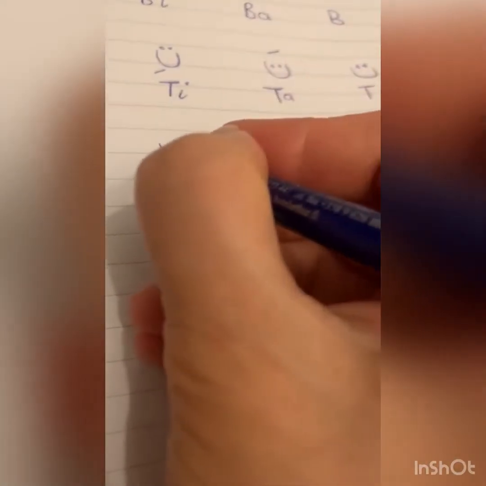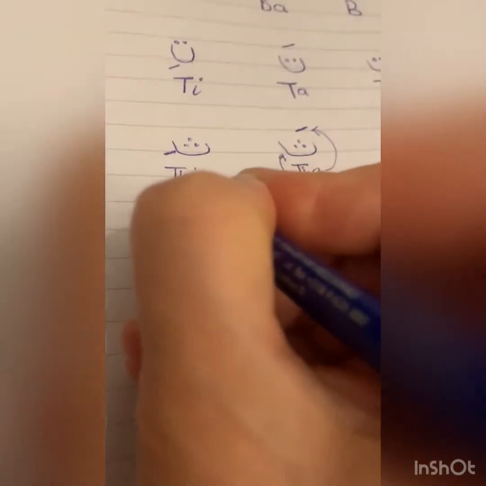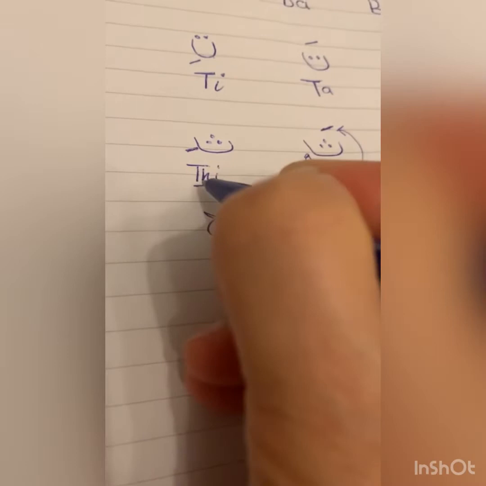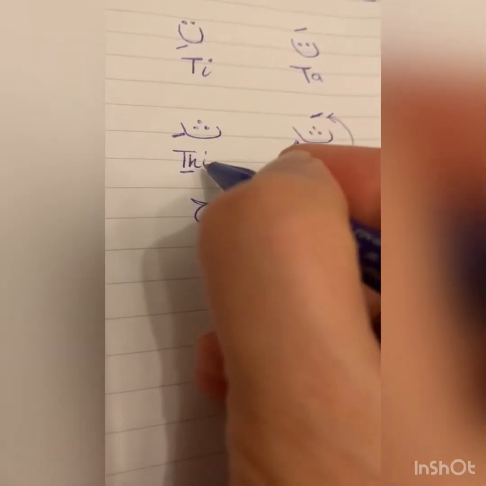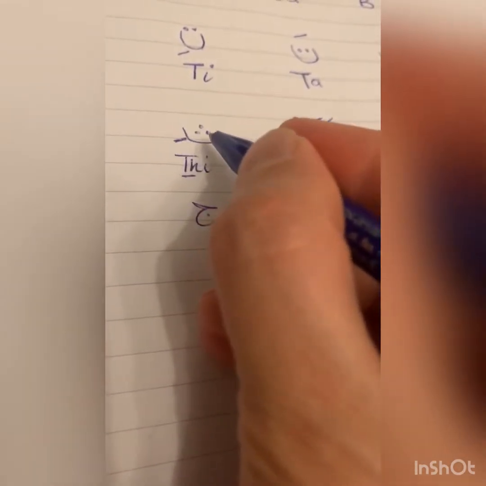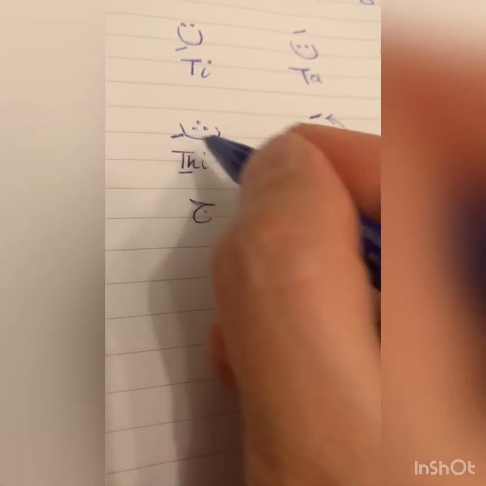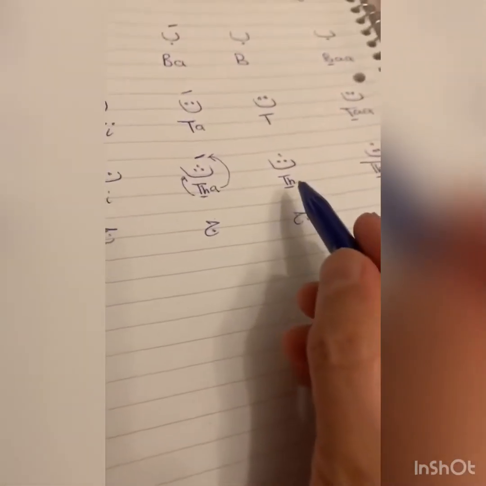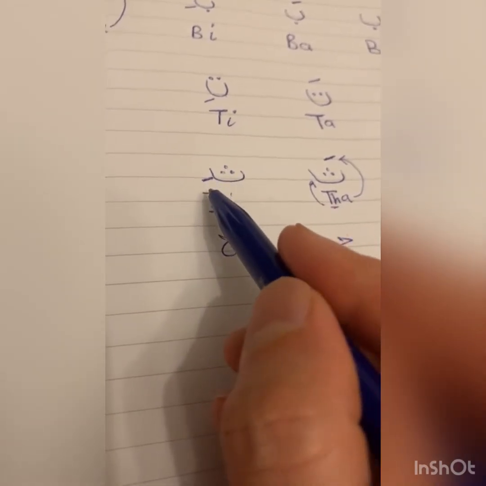In here, when we put kasra underneath the letter fa, the sound changes from th to thi. Why? Because th represents the sound for letter fa, and e represents the sound for kasra. Because in here, fa is not coming by itself. It's coming with another vowel which is called kasra. So the sound changes from th to thi when fa comes with the vowel sign kasra.